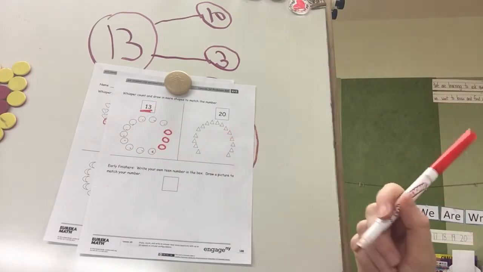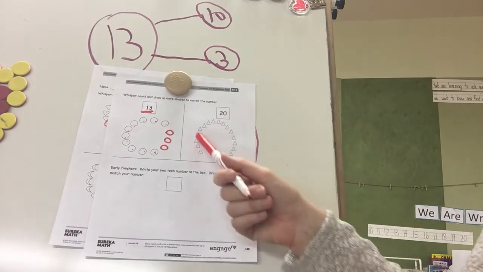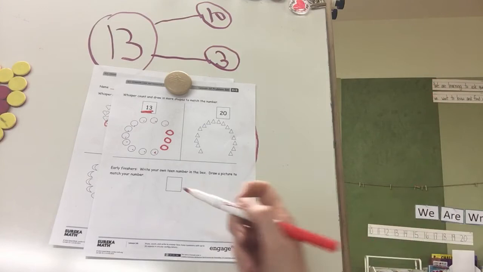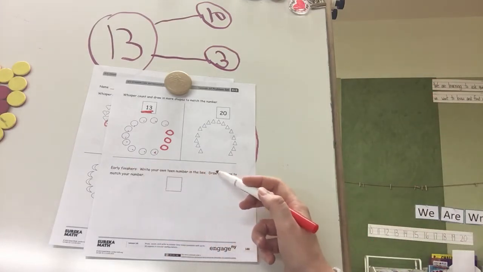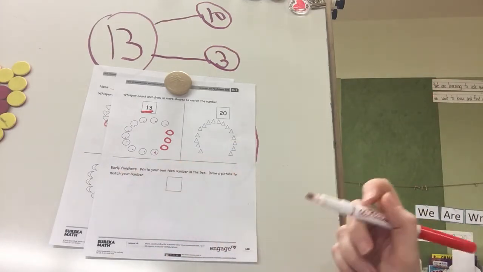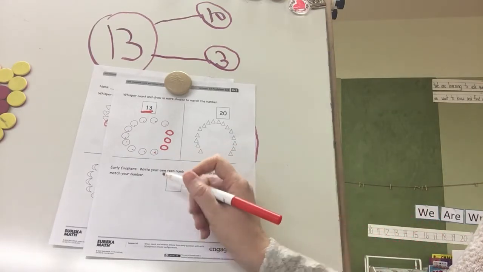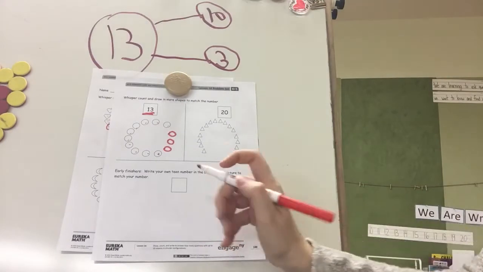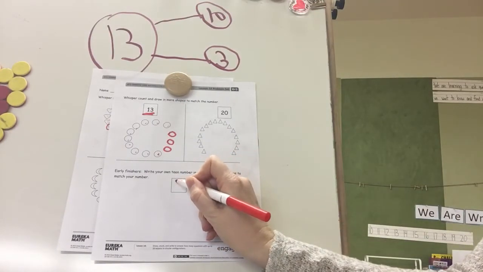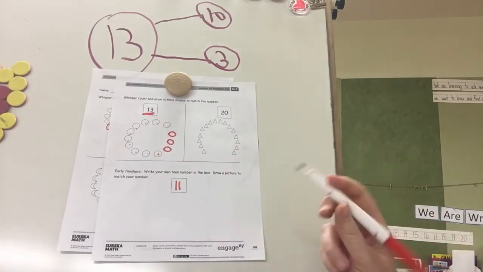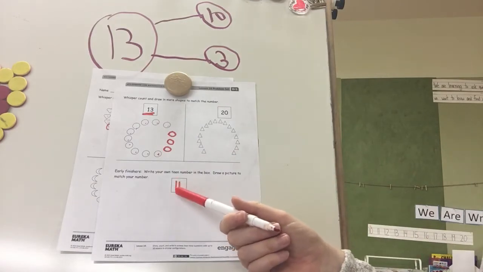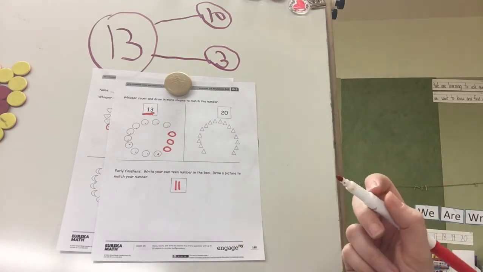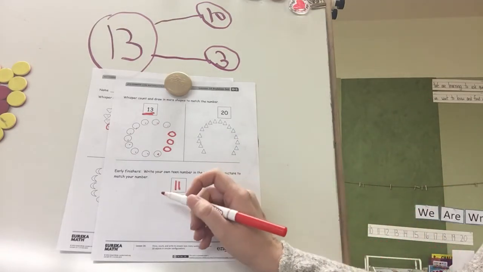Do the same thing here. Finish filling in this circle so you have 20 triangles. Now write your own teen number in the box and draw a picture to match your number. So let's see, we have 13, 20, we had 14. Let's do 11, because I'm going to just do a quick demonstration. But you can do any number you want. 11, 12, 13, 14, 15, 16, 17, 18, 19. And draw a picture to match your number.